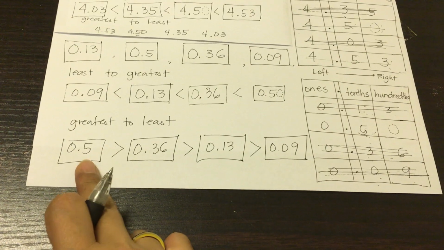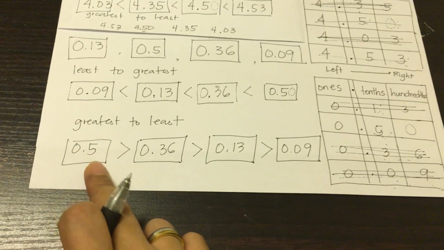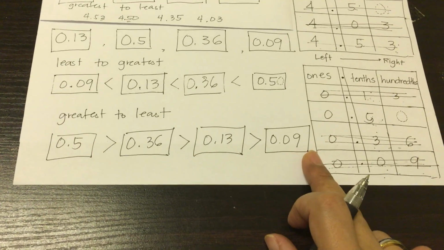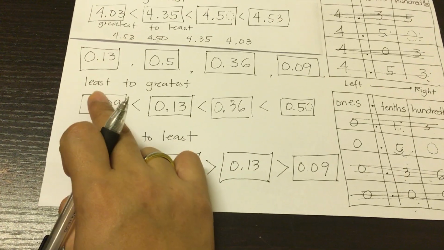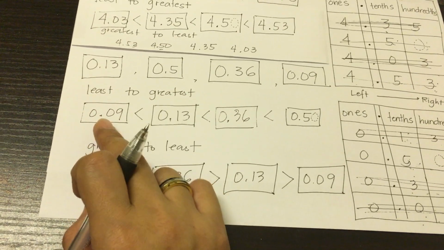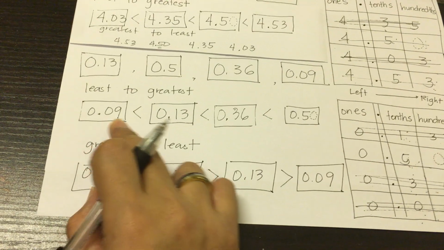So we start with the greatest, going to the smallest. Okay? And this one is from least to greatest. So you start with the smallest number, going to the largest number.